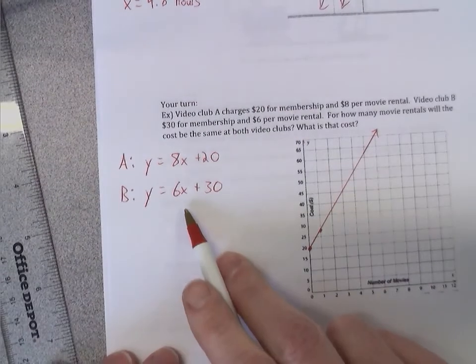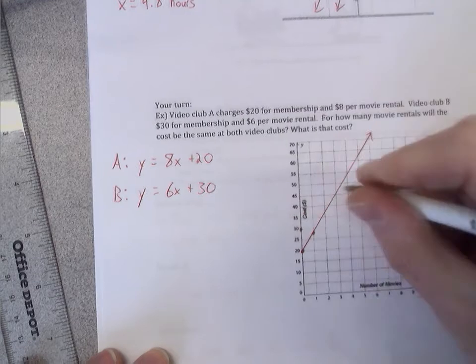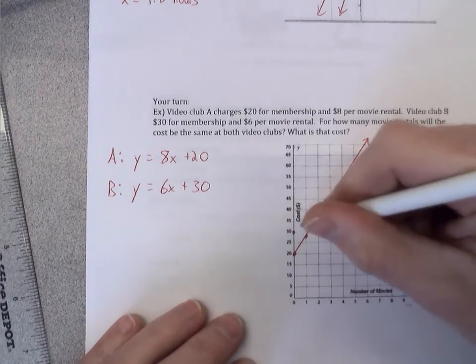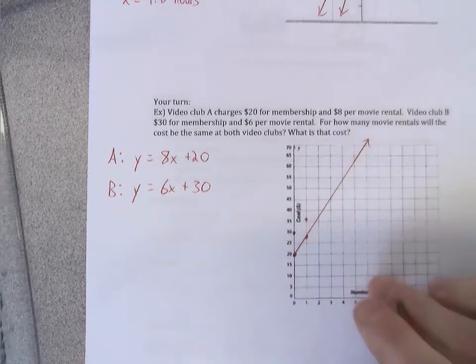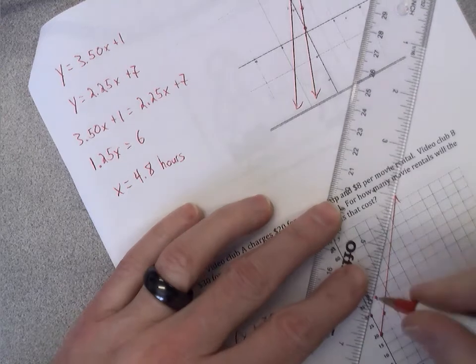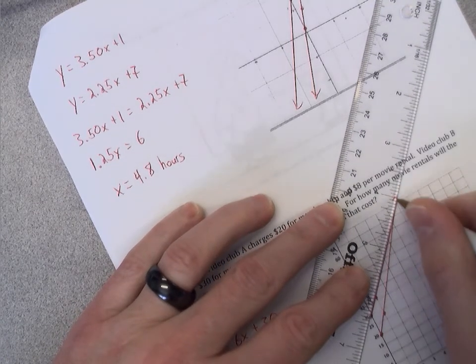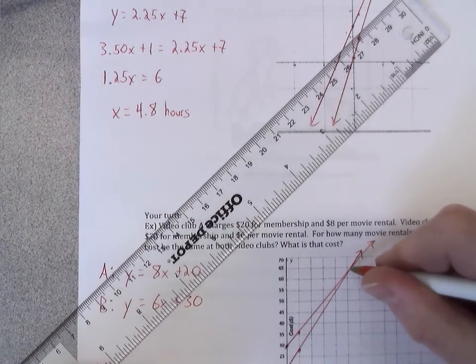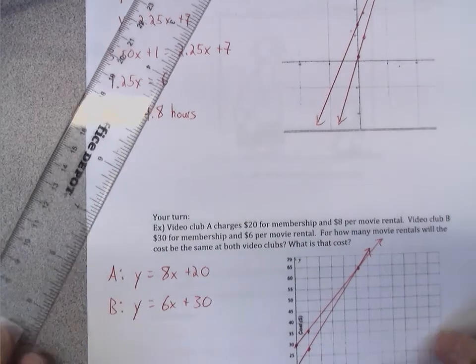And Video Club B starts out at $30 for their membership. That's their y-intercept. Goes up by 6 every time we go over 1. So that's going to be right about in there. And again, we can draw our line. And you can see that they intersect somewhere up in that region.